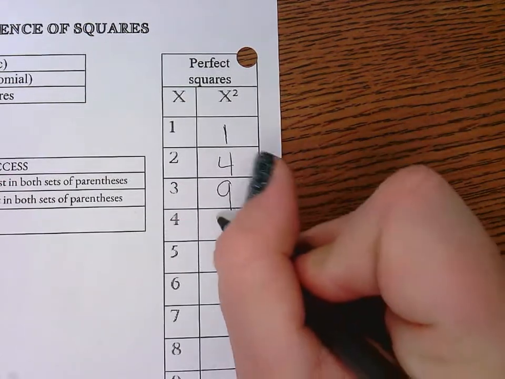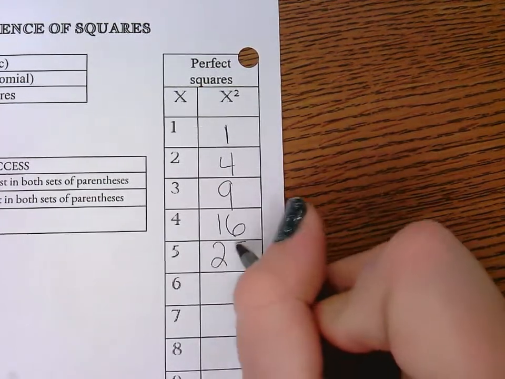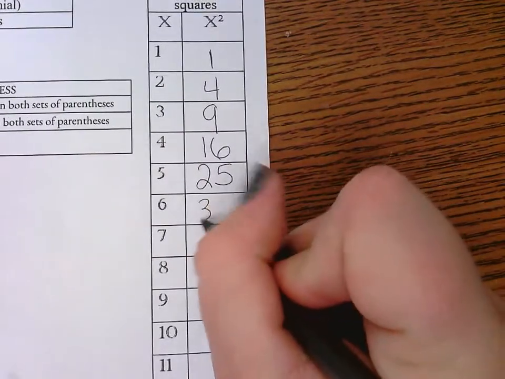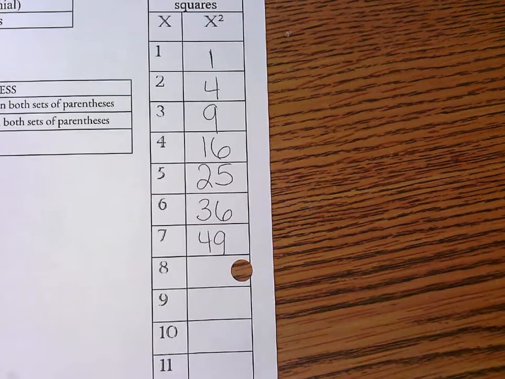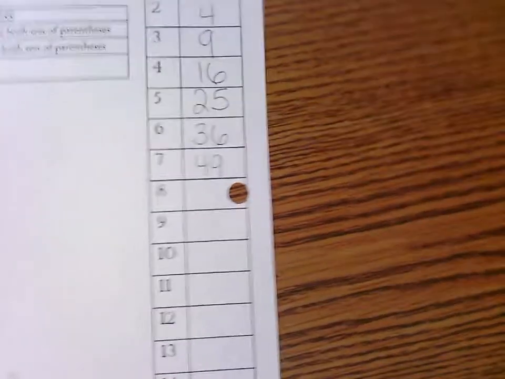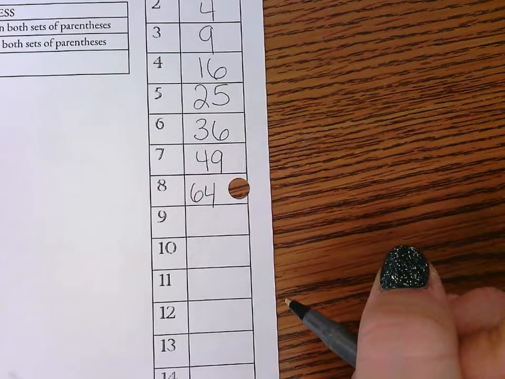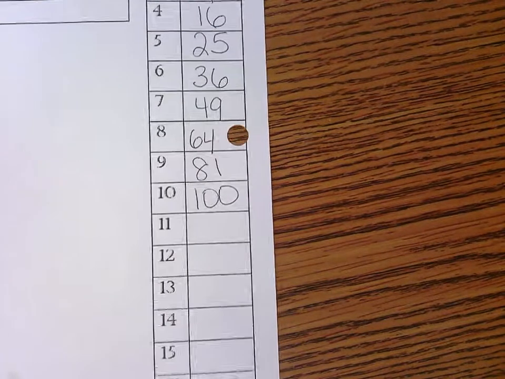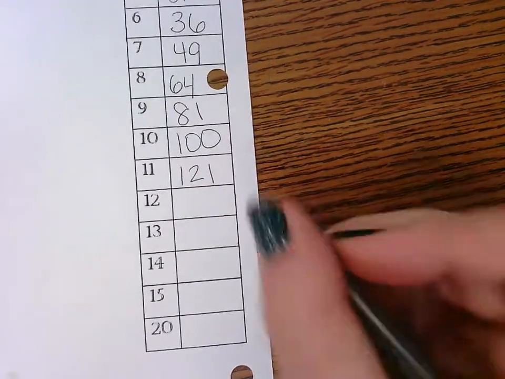So 4 squared is 16. What's 5 squared? 25. 6 squared is 36, 7 squared is 49. If you don't know these, you need to memorize up to 100. 8 squared is 64. 9 squared is 81, 10 squared is 100. So maybe you don't know these, but 11 squared is 121.